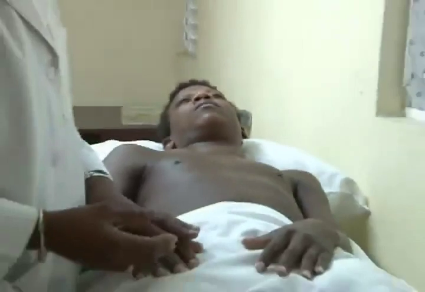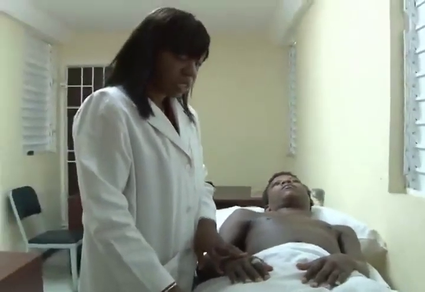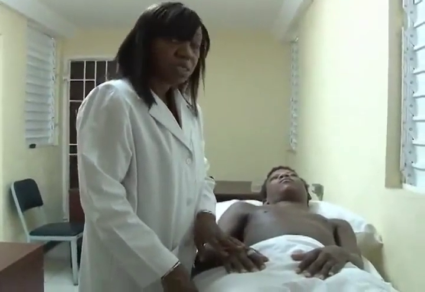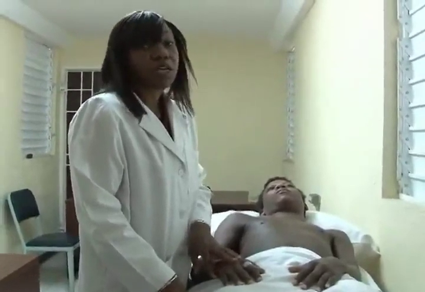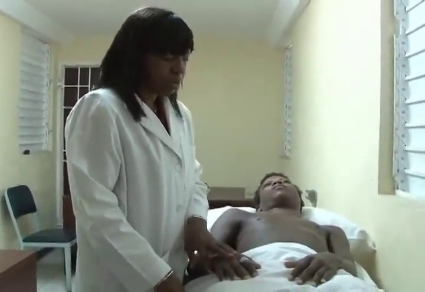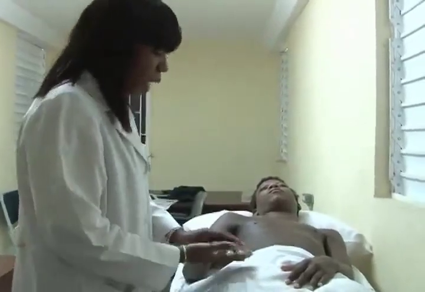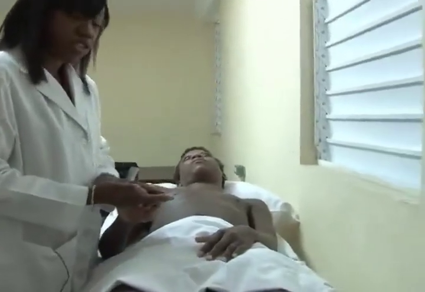Clubbing, of course, may be seen in patients who have cirrhosis, cyanotic heart disease, bacterial endocarditis, inflammatory bowel disease, and other disorders such as carcinoma of the lung, as well as empyema and bronchiectasis. Having checked for clubbing, we are also going to be checking for splinter hemorrhages.